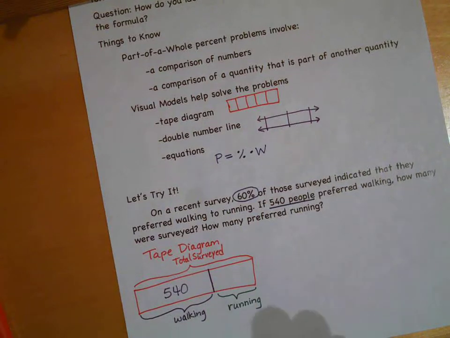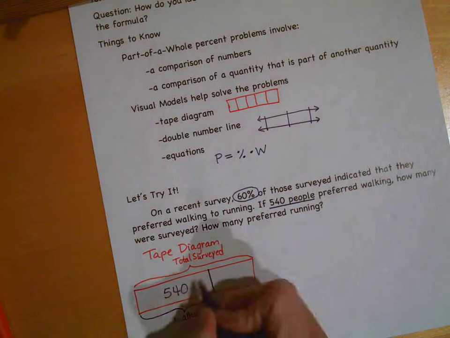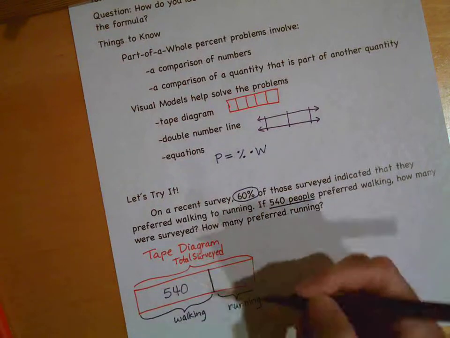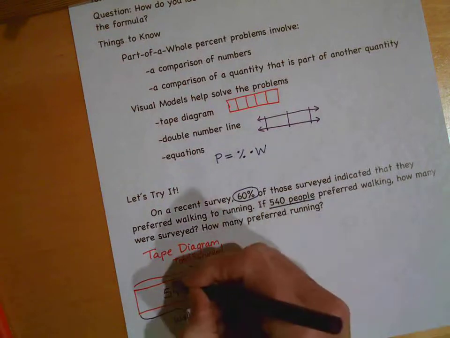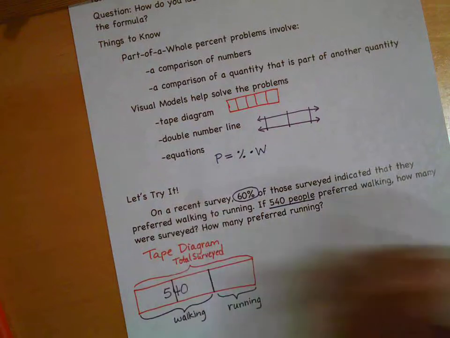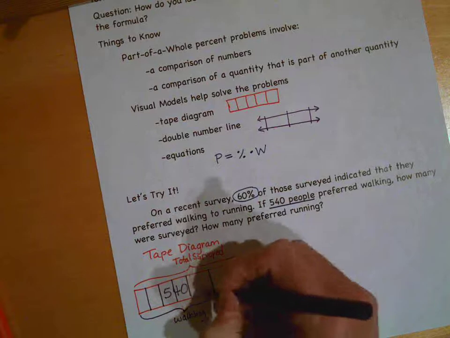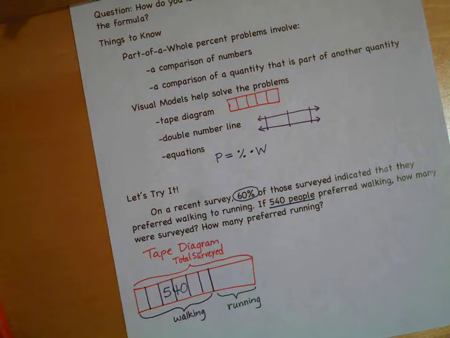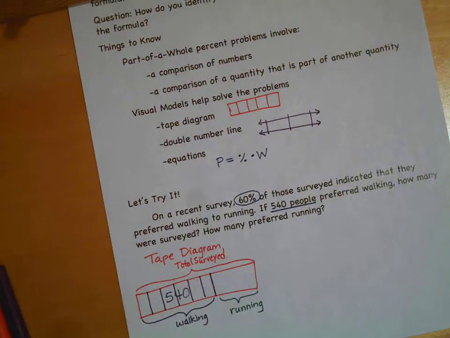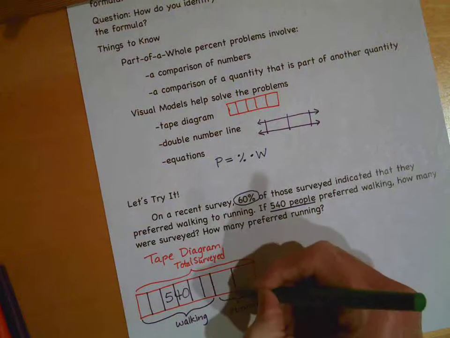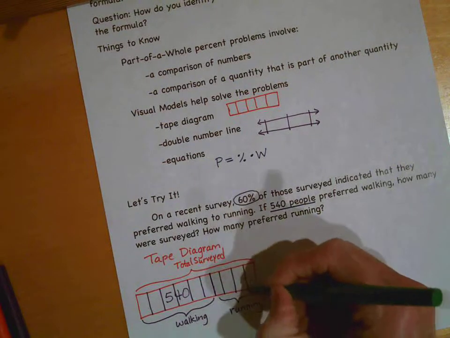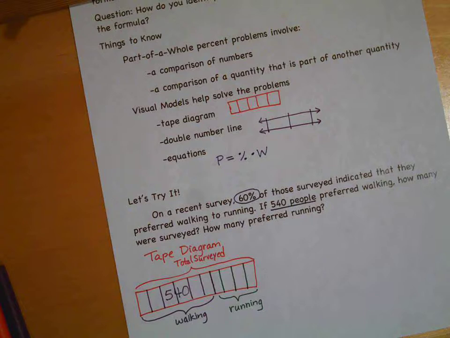And if you're saying 40, then you're right, because 60% plus 40% equals 100%. So again, going back to what we were thinking, if I break this piece of the tape into 6 equal pieces, because it's 60%, then that's what it would look like. And then if I broke this into 4 equal pieces, because you said that would be 40%, then that's what it would look like.